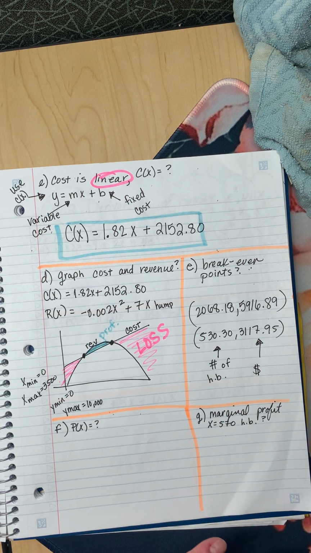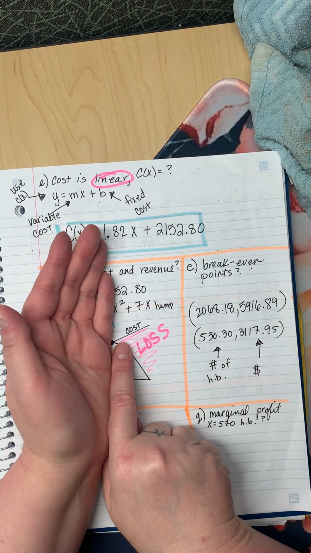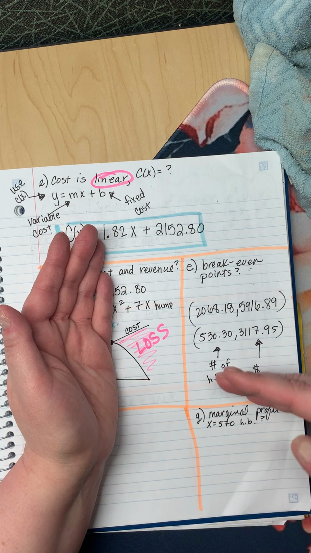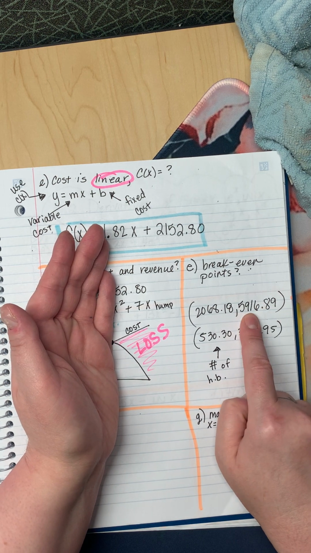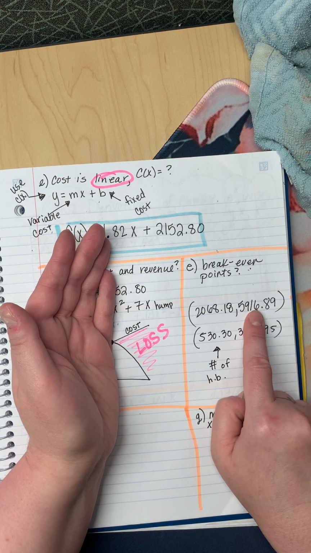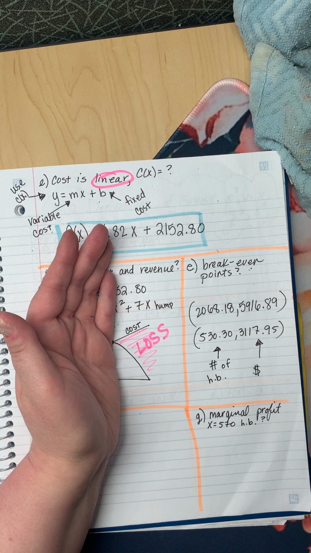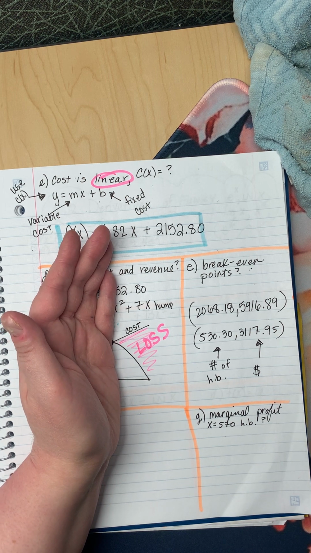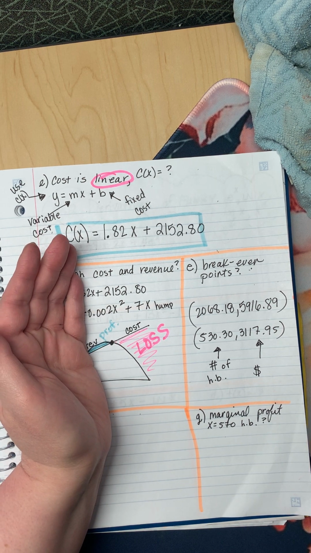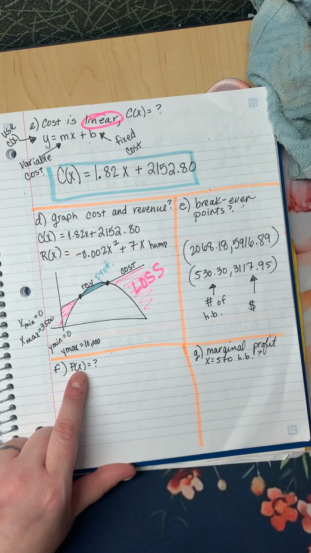You're still bringing in revenue, like for 2,069 hamburgers. We're losing money, but we're still bringing in revenue. We're still bringing in $5,916 that night. It's just that the cost to make the supplies was higher than the revenue. So we lost money. Okay, P of X.